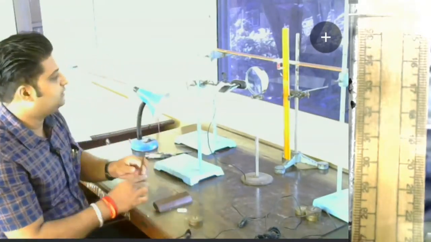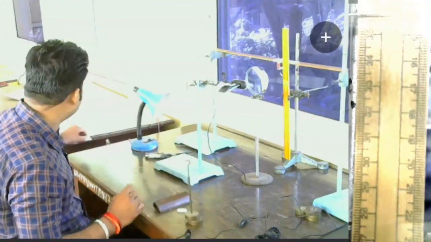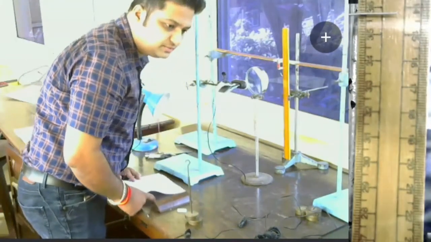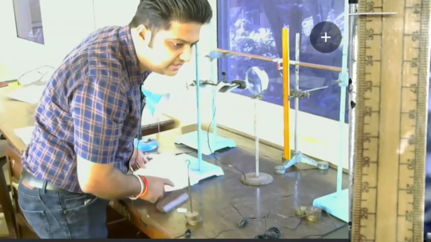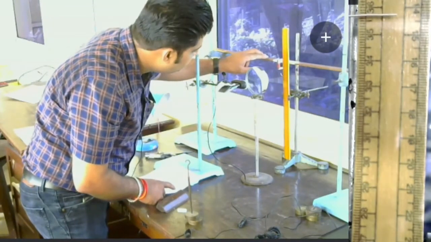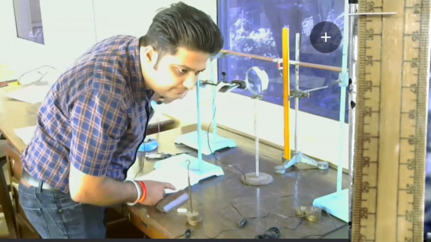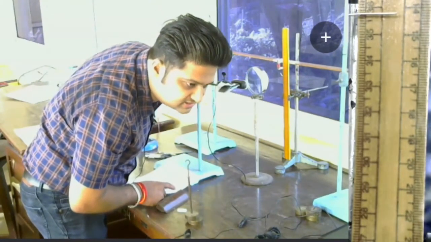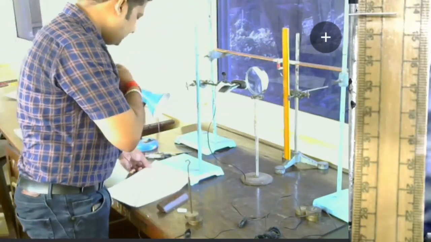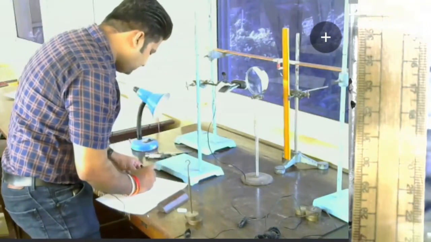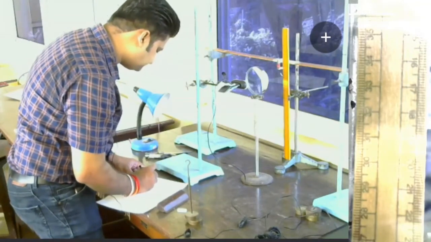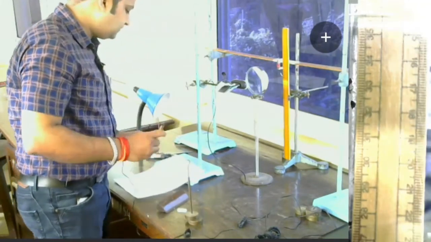Before we place that, we will start taking readings, and this will be your reading for the 0. The reading that you can see on the scale is 35.7. All right, yeah, it's 35.7. So let me note it down, and you can also note down at the same time. So 0 is 35.7 grams. I've noted down the reading for the 0.